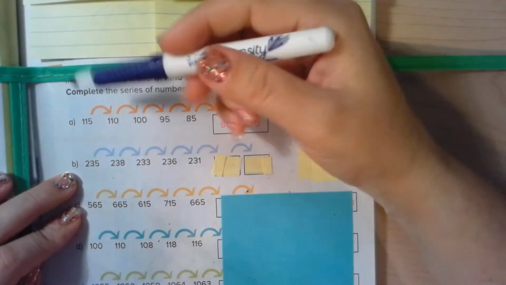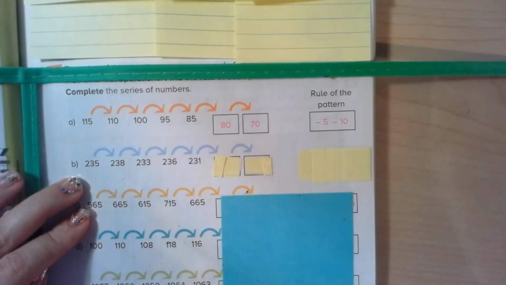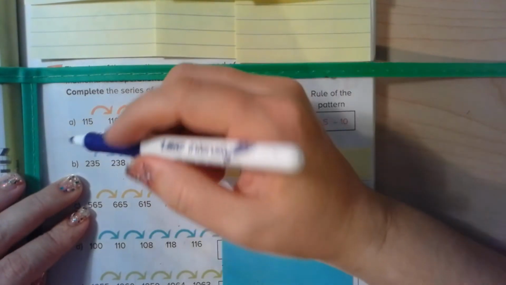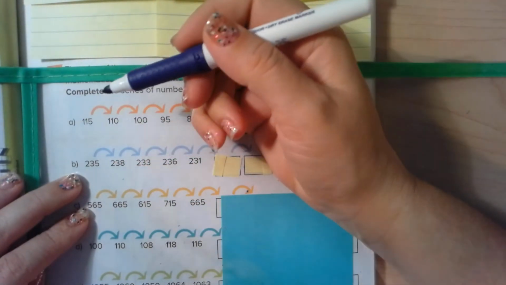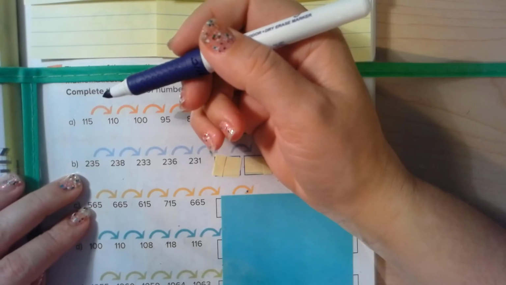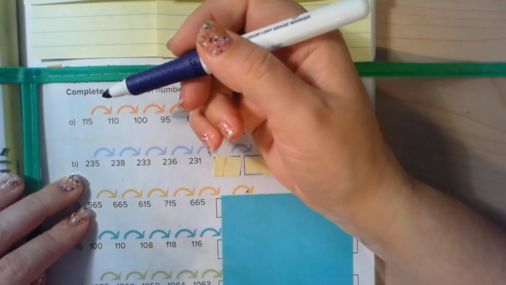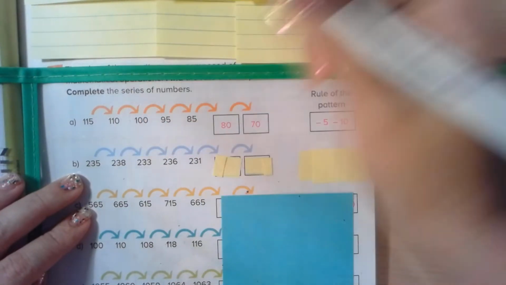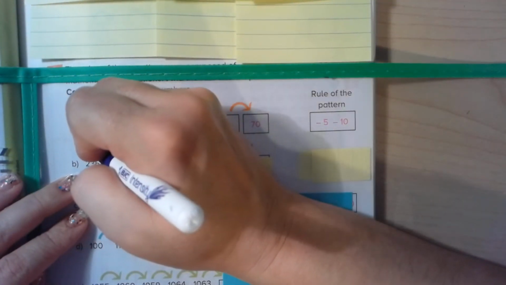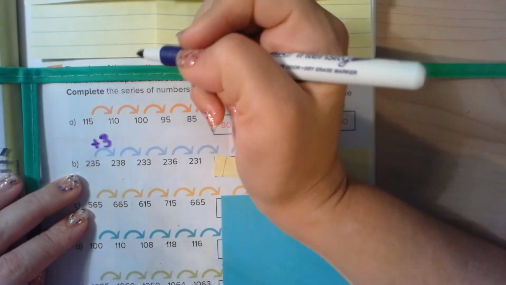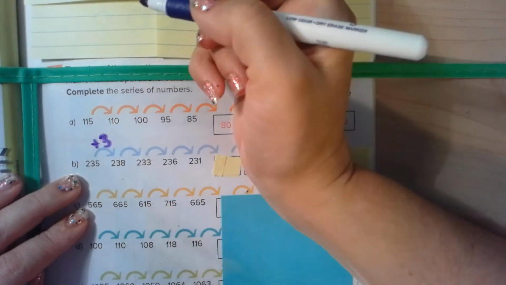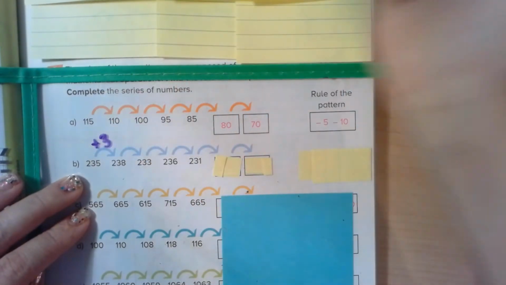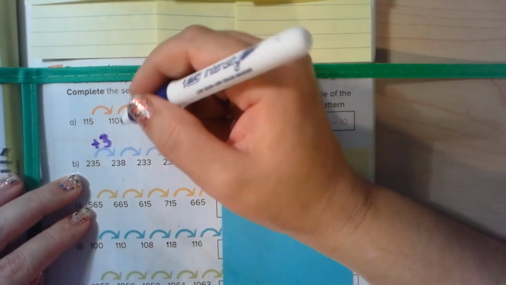Here we have 235, and then we have 238. Are we going up? Are our numbers increasing or are our numbers decreasing? Let's see. 5, 6, 7, 8. I'm going up. And I'm going higher by the number 3. 5 plus 3 is 8. And the tens column stays the same and the hundreds column stays the same.